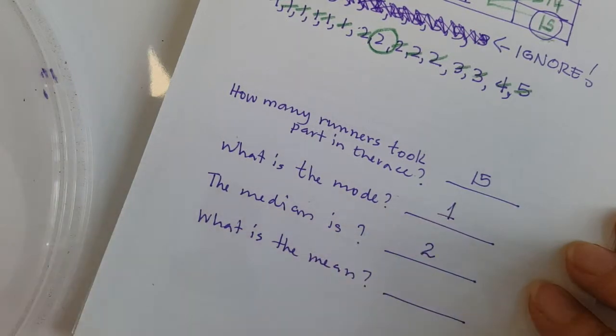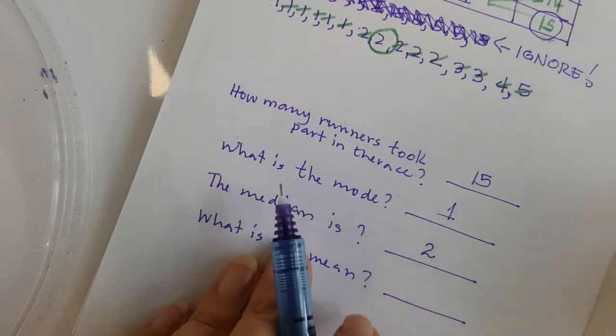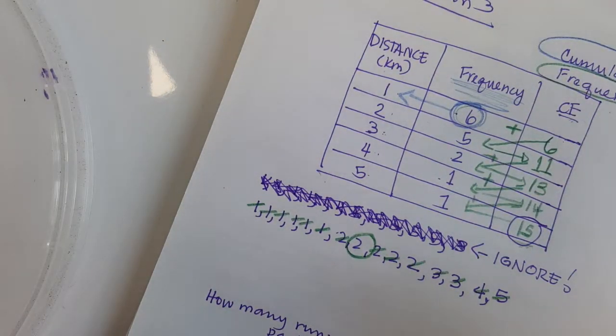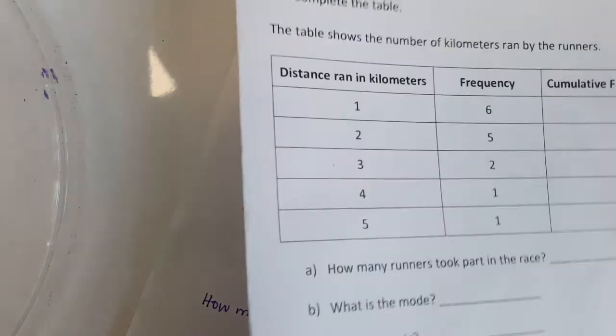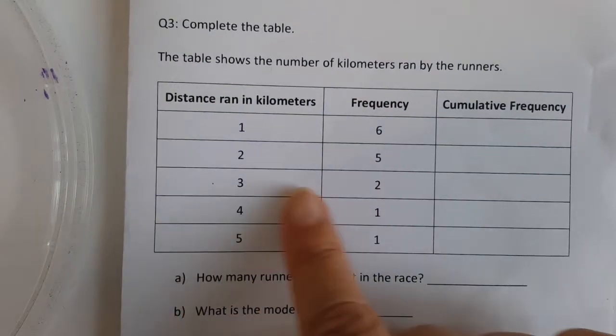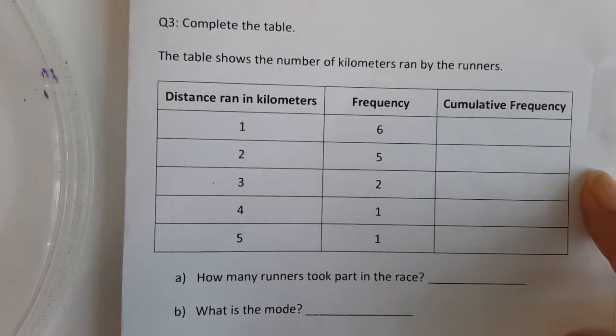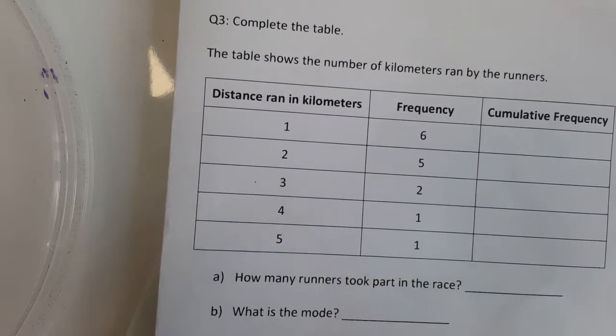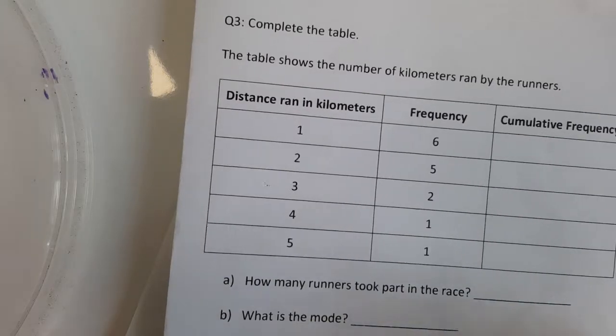Okay. What is the mean? Now this one is a bit tricky. You are missing some data, so you cannot compute for the mean unless you know the total distance run. If you have a table like this one but it didn't give you an extra column, that's okay. If you know that you need to compute the total distance run, then you just add your own column.